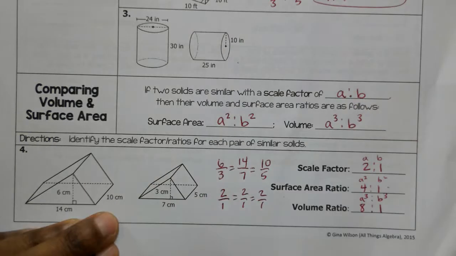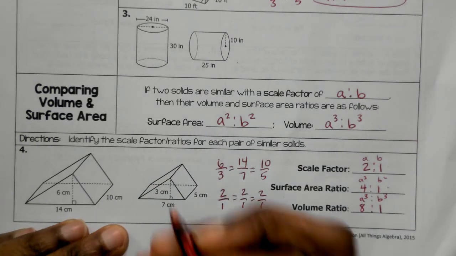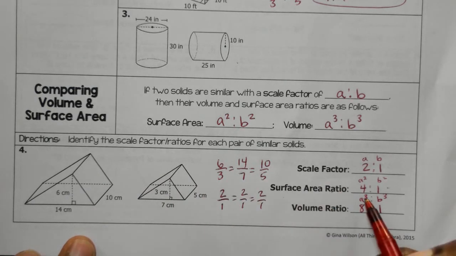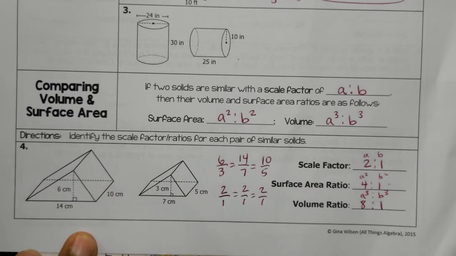So the answers would be for figures where one side is twice as big as another side. The volume is going to be 8 times bigger, and the area is going to be 4 times bigger.